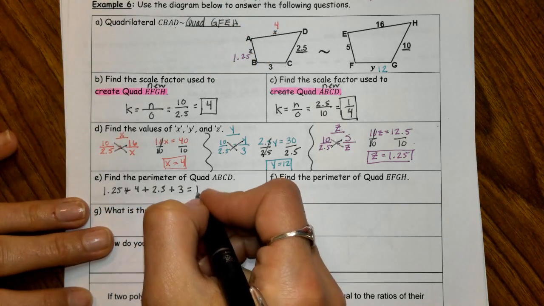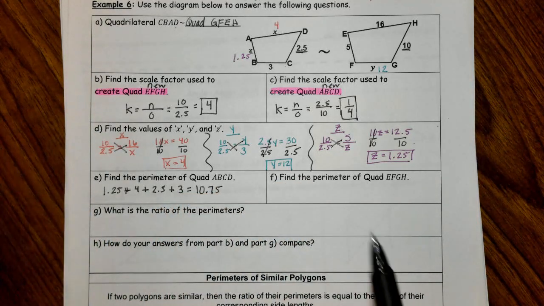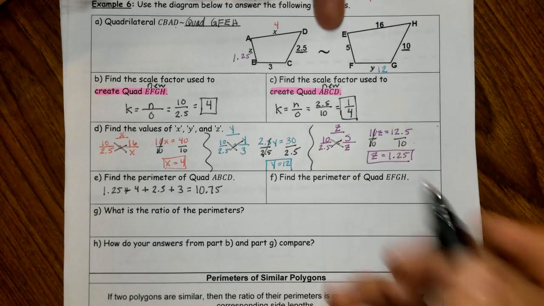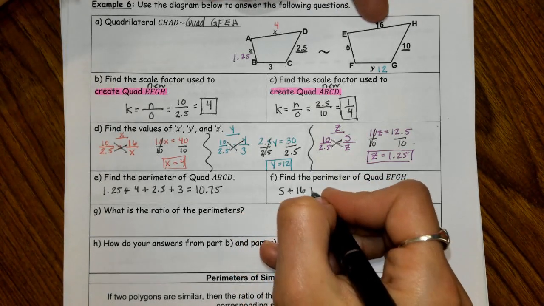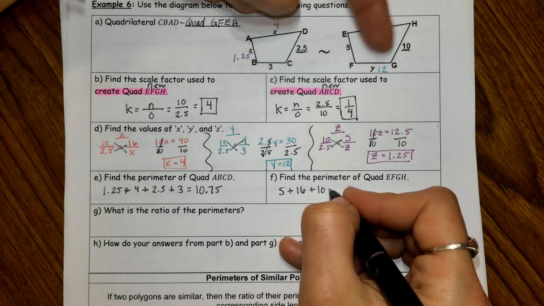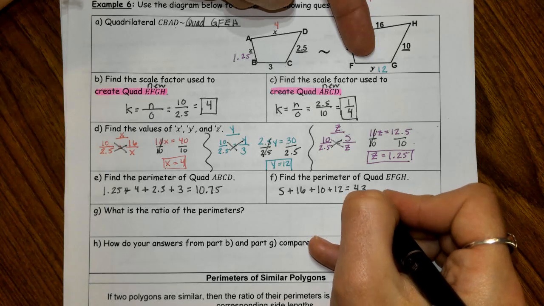We add these, we're going to end up with 10.75. Now we're going to find the perimeter of EFGH. Add 5 plus 16 plus 10 plus 12. We will find out we have 43.